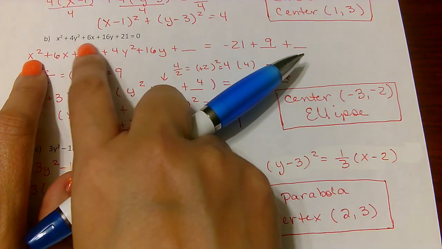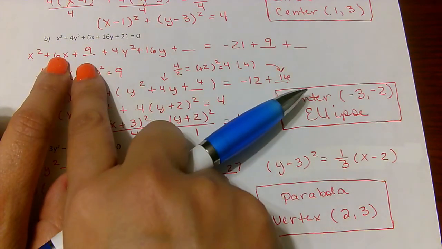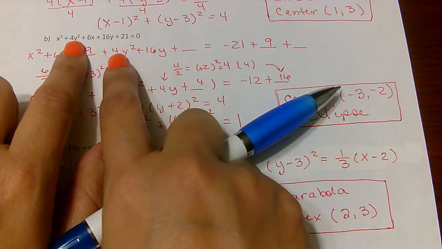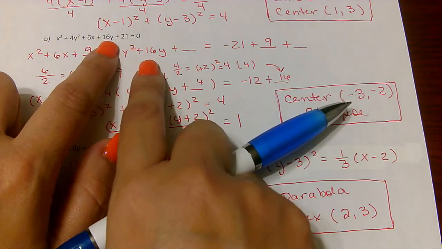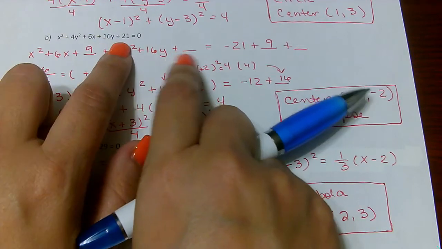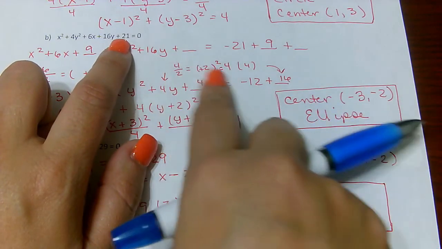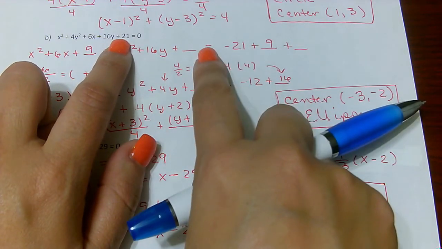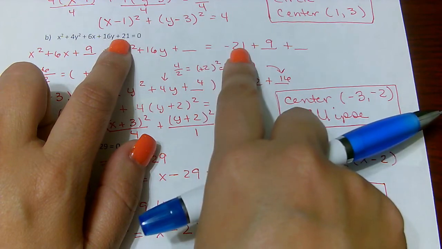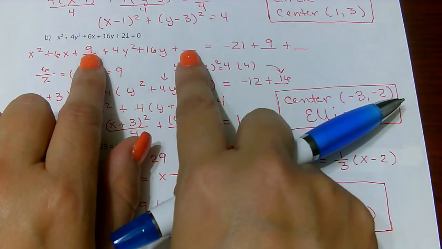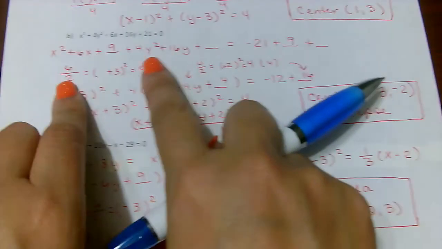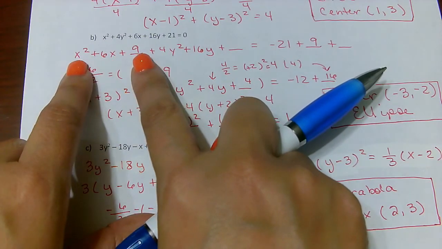So x squared plus 6x plus some number, plus here I have a 4y squared plus 16y plus some number. Take the 21 over to the other side, which gives us a negative 21, plus two numbers since I have two blanks. The first thing I'm going to do is complete the squares for this first part.